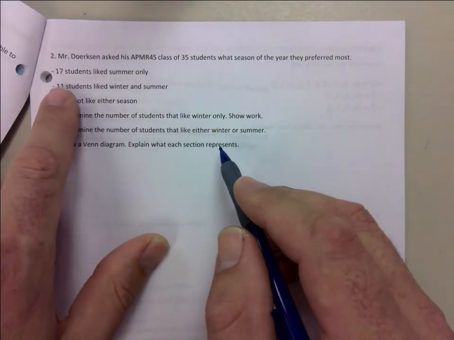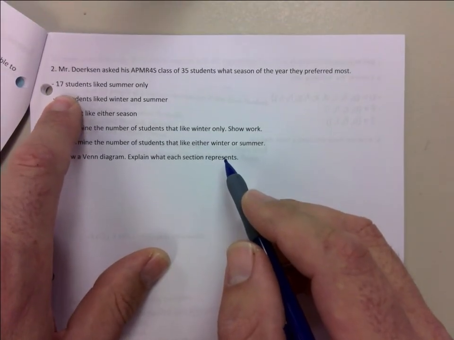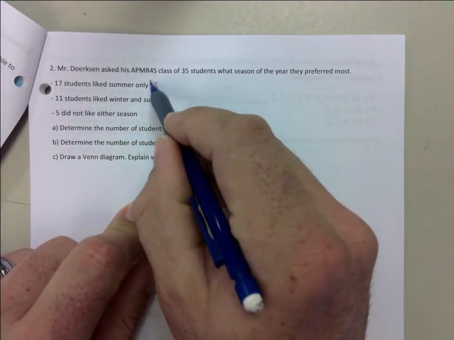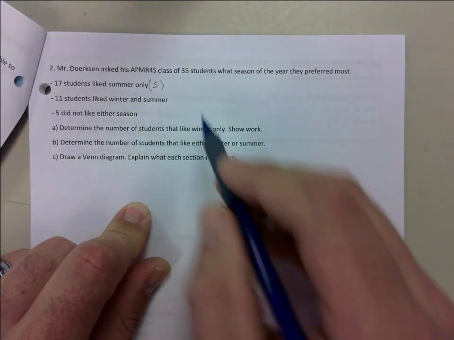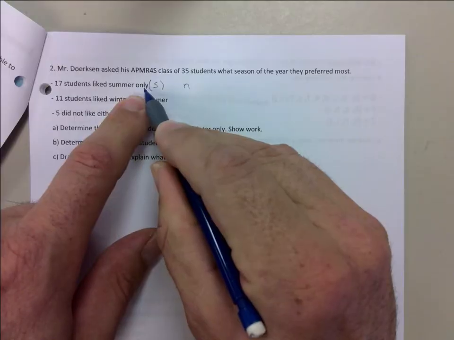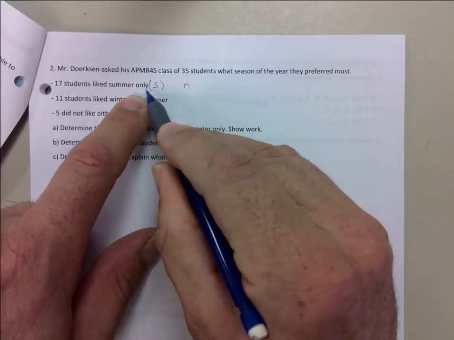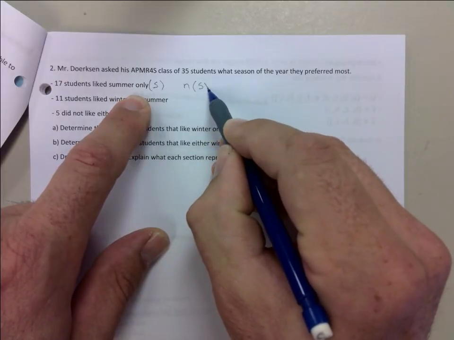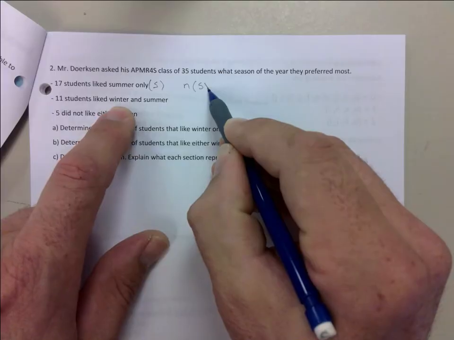Let's see how you did here. 17 students like summer only. Because there are no letters, I'm just going to put an S next to that one. Because of the "only," you would want to say summer, but not winter.